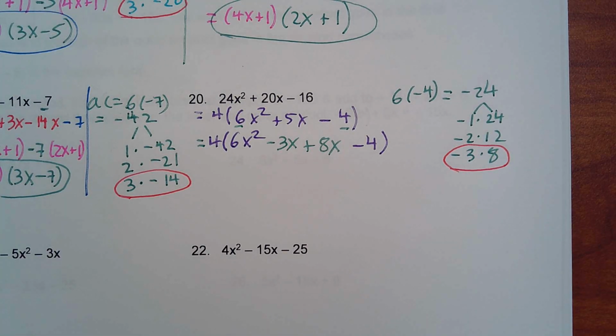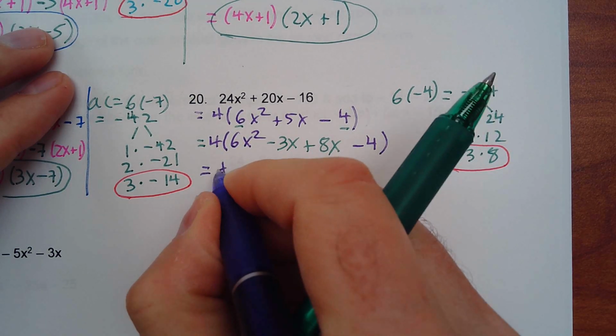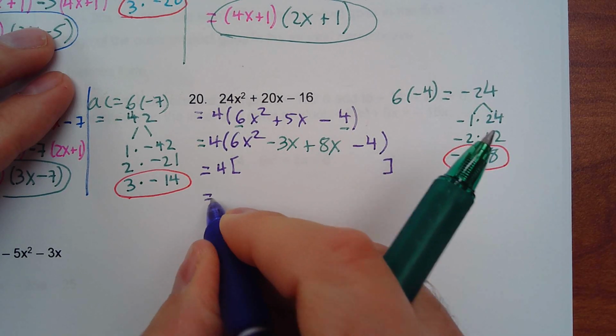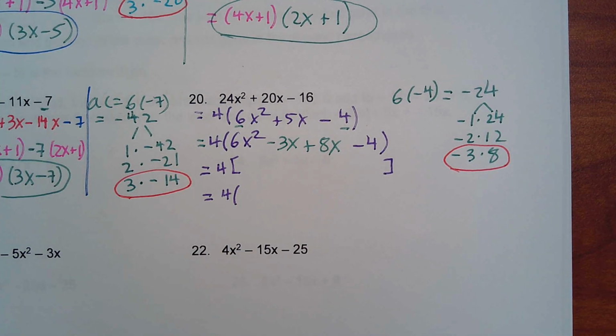And now we're ready to do our factor by grouping. Again, this 4 is just hanging out. It's waiting until you get done. And you need to make sure you include that 4 in the answer.